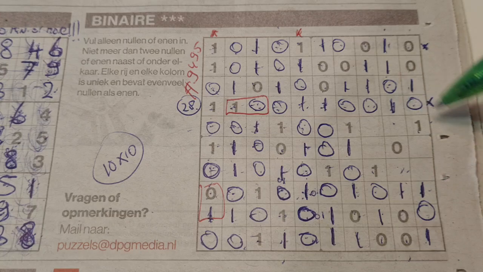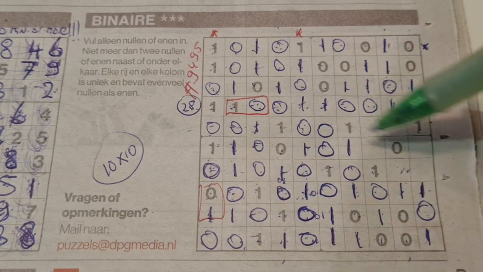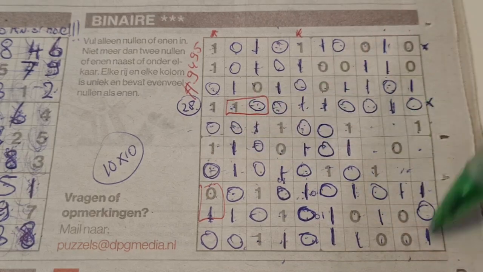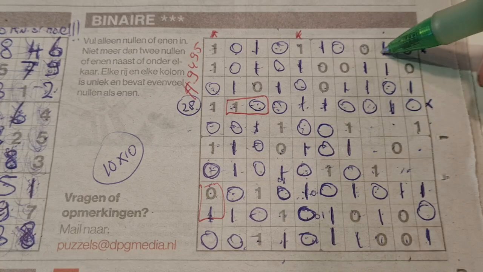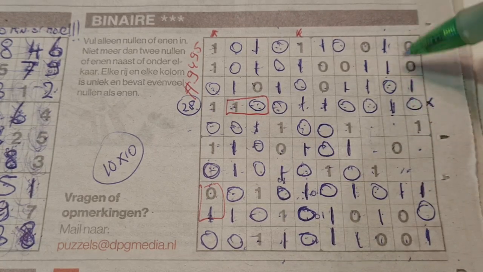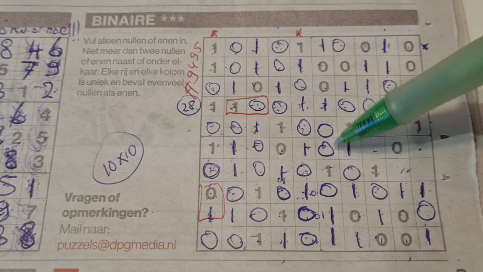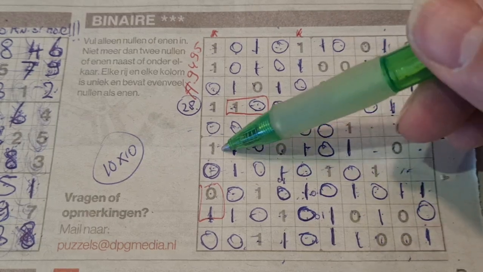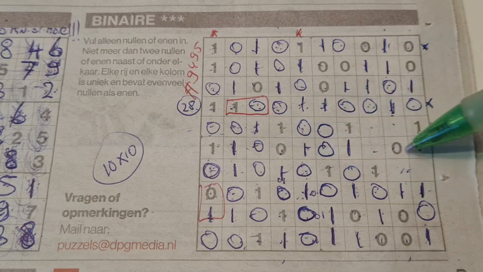Need to compare again. 1, 2, 3, 4. Need there, need also here. Yeah, I need to compare again. Question is which row, which column. Oh, 1. This cannot be. How about the double ones here? Here, double 0. No, this row cannot be.